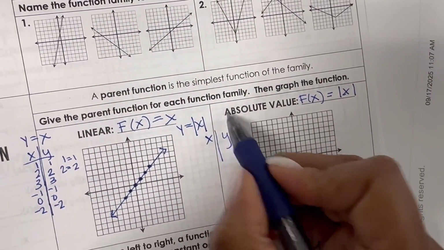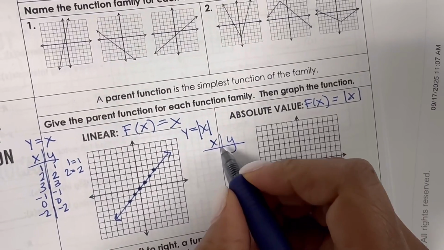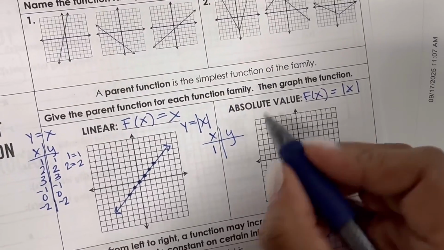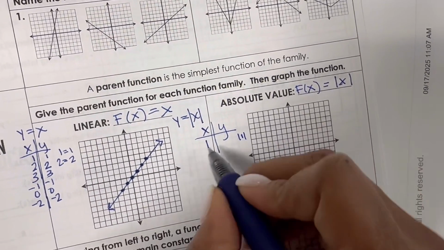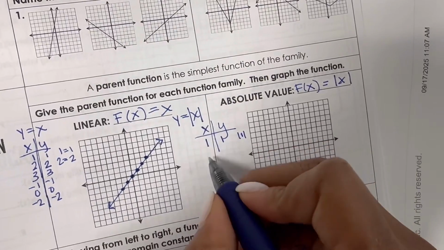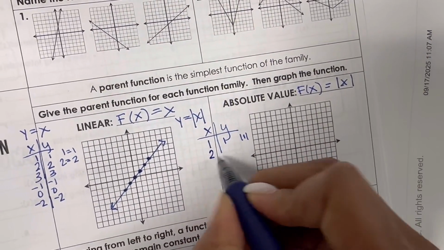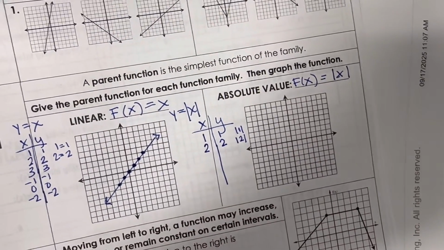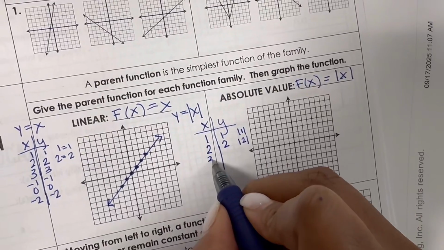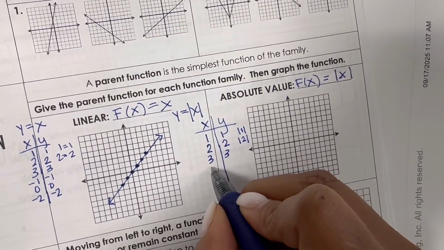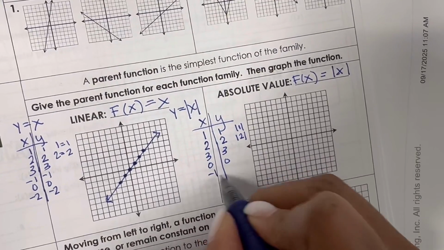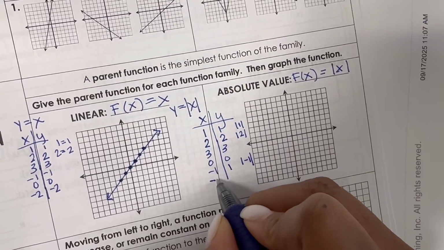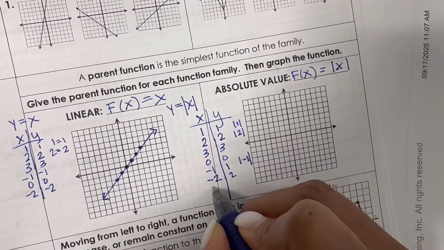For absolute value, what if x were 1? What is the absolute value of 1? 1. What if x were 0 or 2? The absolute value of 2 is 2, just the same number. It's going to be a positive number. The absolute value of 3 is just 3. The absolute value of 0 is just 0. The absolute value of negative 1 is a positive 1. The absolute value of negative 2 is a positive 2, and so on.